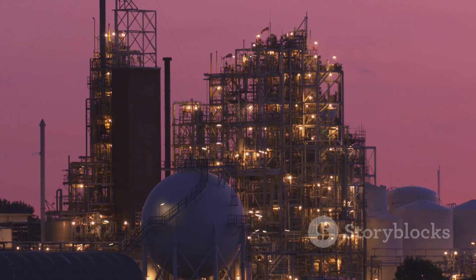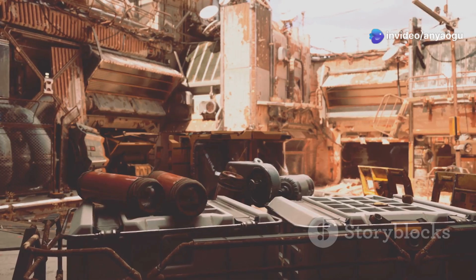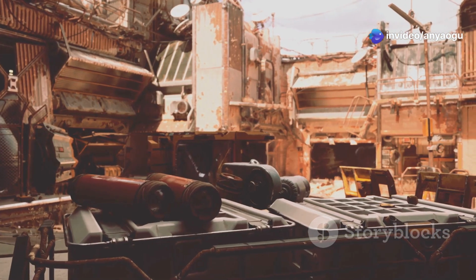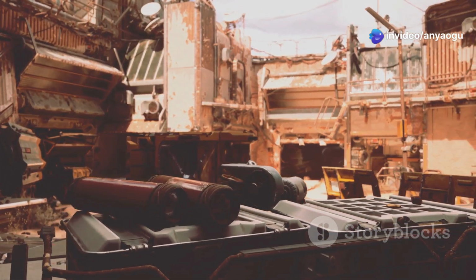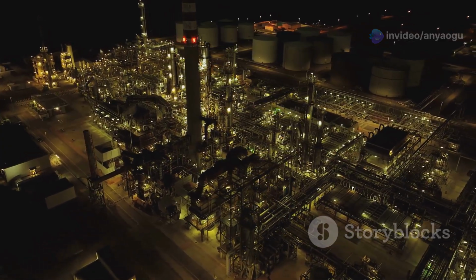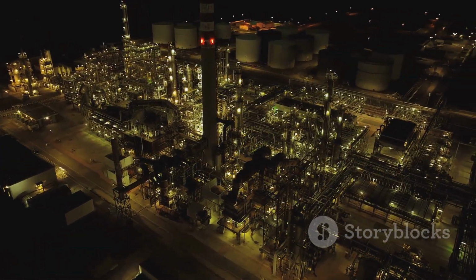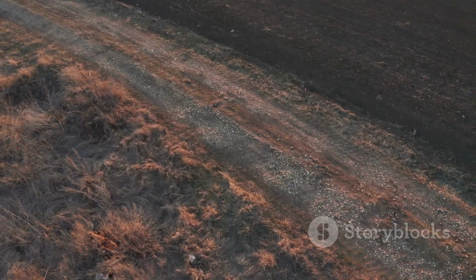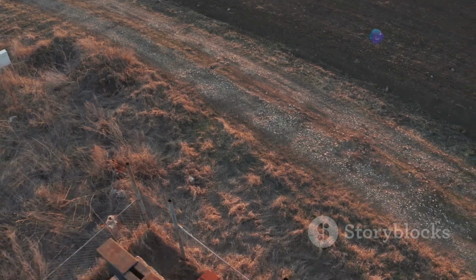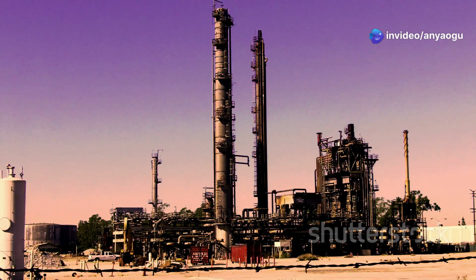Section 5, Powering the World: Industries Driven by Process Technology. Process technology is the invisible force behind countless industries that shape our world. Let's look at some key sectors where its role is absolutely crucial. 1. Oil and gas. This industry relies heavily on process technology to extract crude oil and natural gas, then refine them into fuels, lubricants, and other valuable products.